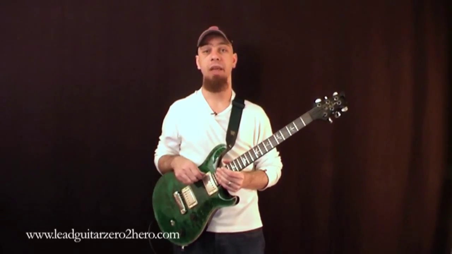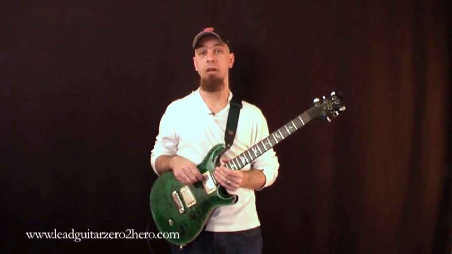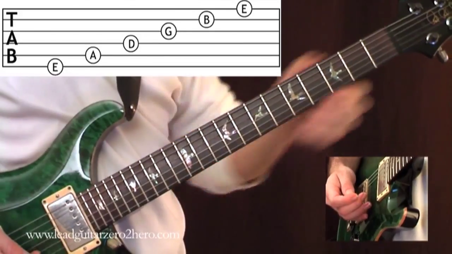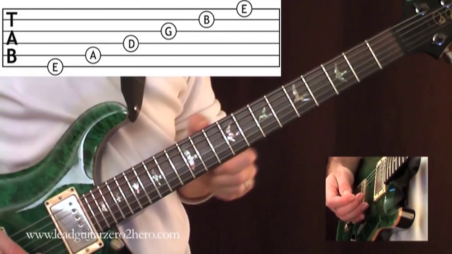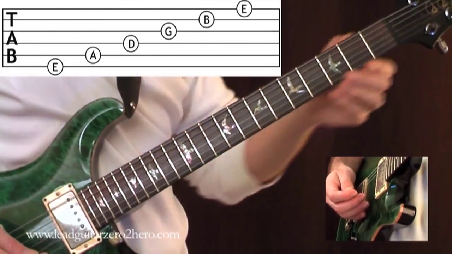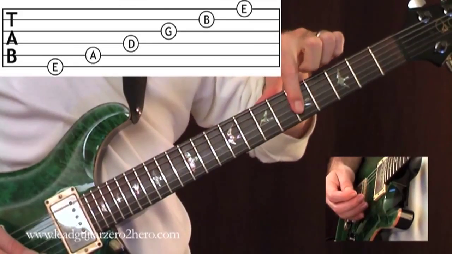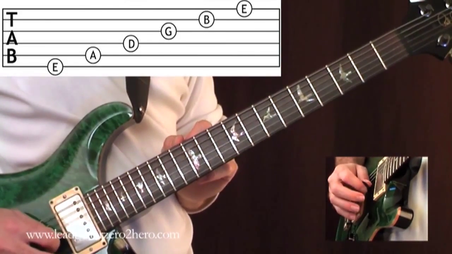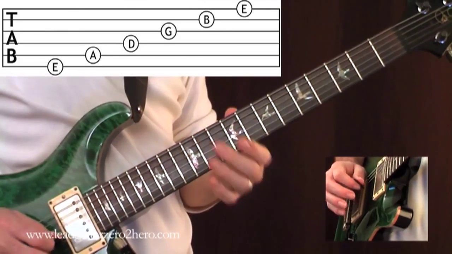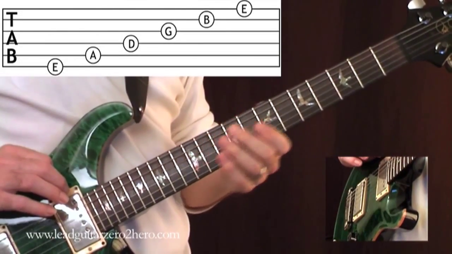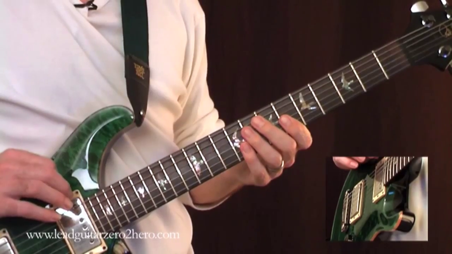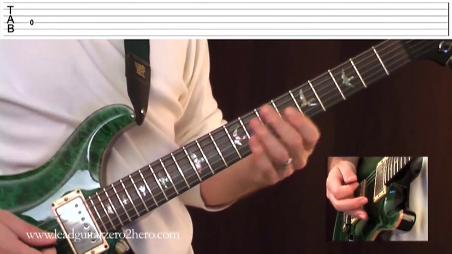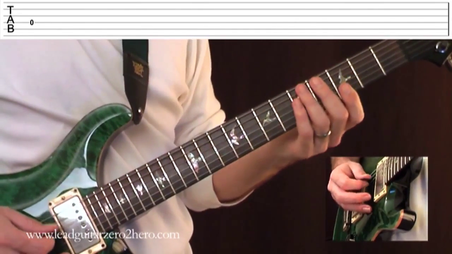First of all, tab is short for tablature, and basically it's a graphic representation of the guitar. There are 6 lines, each representing a string on the guitar, with the top line being the high E or the thin E, and the bottom line being the low E or the thick E. And the numbers on the strings are the fretted notes or open strings that you'll be playing with your left hand.